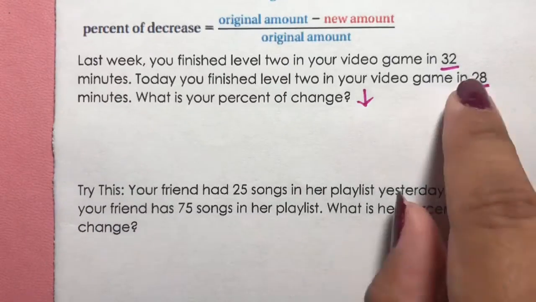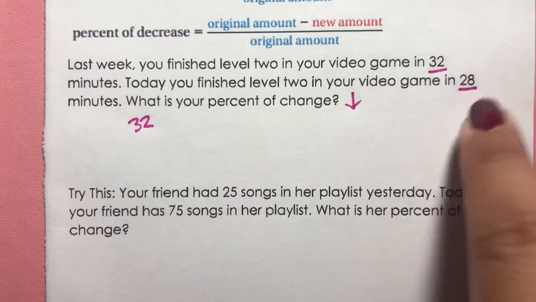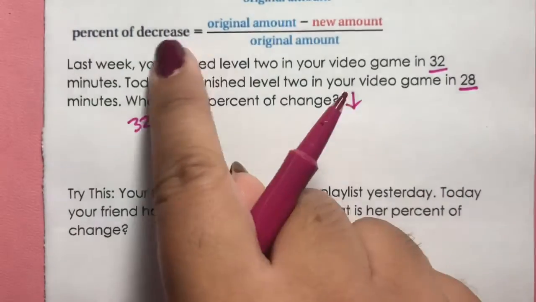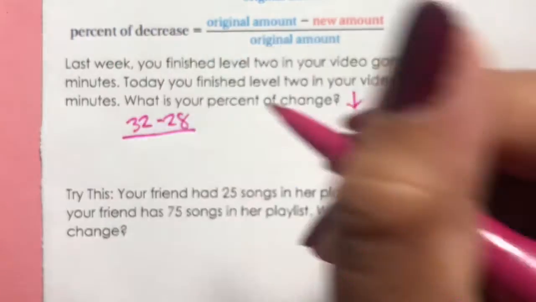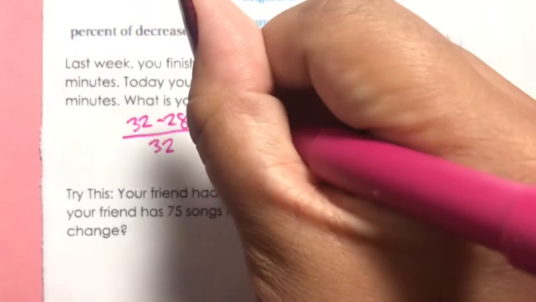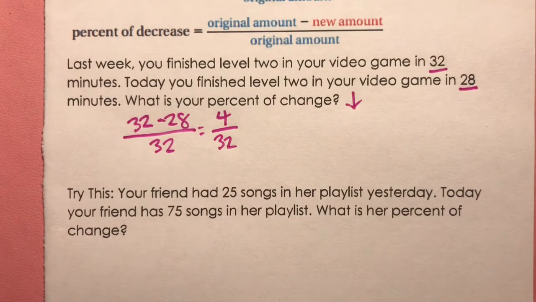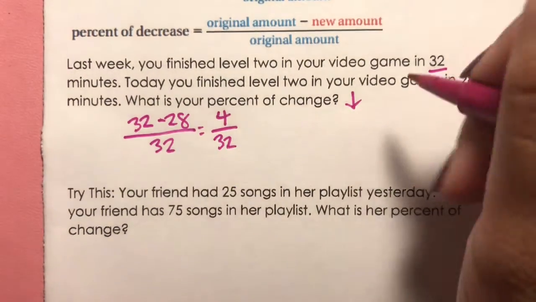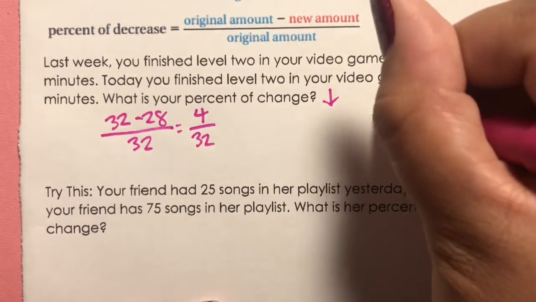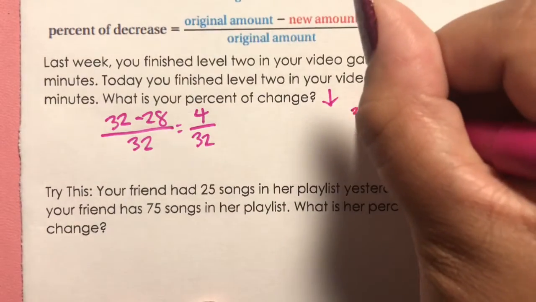We take the original amount, which is 32 minutes, minus the new amount, which was 28 minutes, and then divide all of that by the original amount, which is 32. 32 minus 28 is 4, and then we divide 4 by 32. Remember, the numerator is the one that's inside the house, and the denominator is outside. In this case, our numerator is 4, so 4 is inside the house, and outside the house is the denominator, 32.